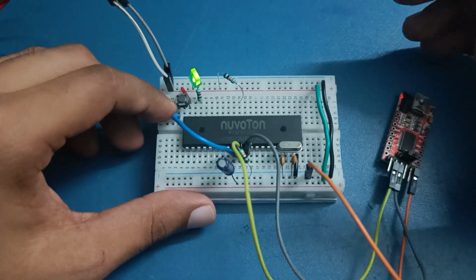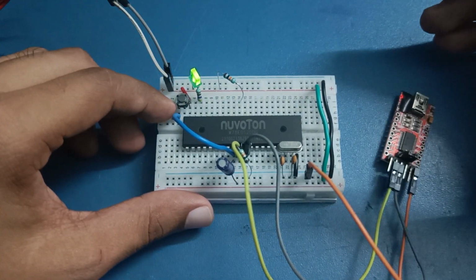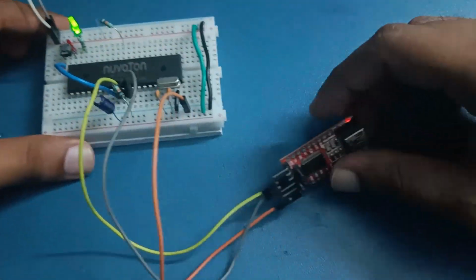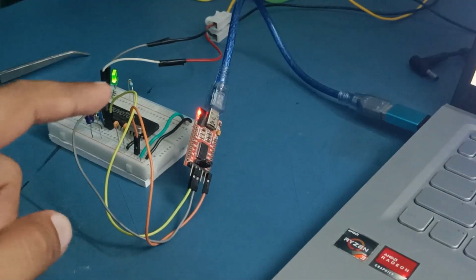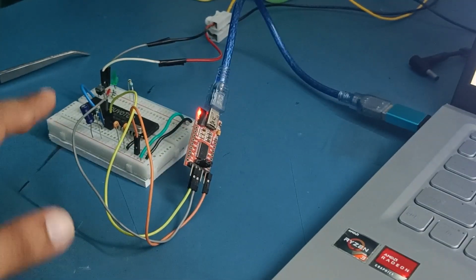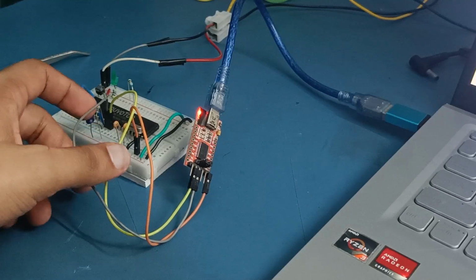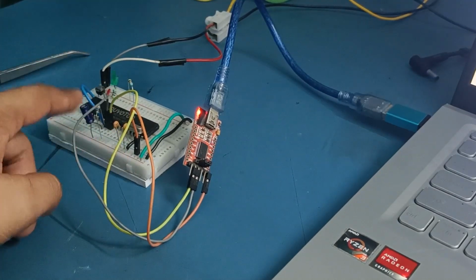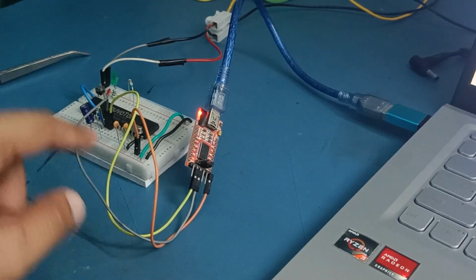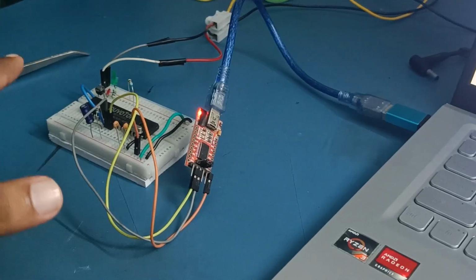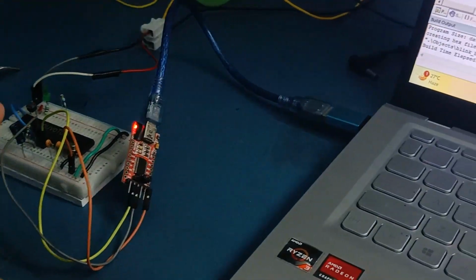So now I will change the blink frequency to another value and then upload the code again, just to show you how to upload the code in this chip. I've connected the TTL module to the laptop's COM port and we are ready to upload code in this chip. The RX and TX wires were wrong. I referred to the pinout and swapped the RX and TX. Now TX is going to RX and RX is going to TX. So now we are sure that the code will get uploaded.